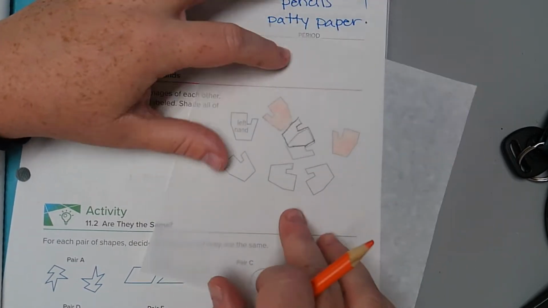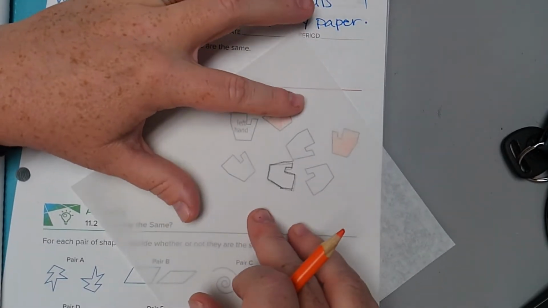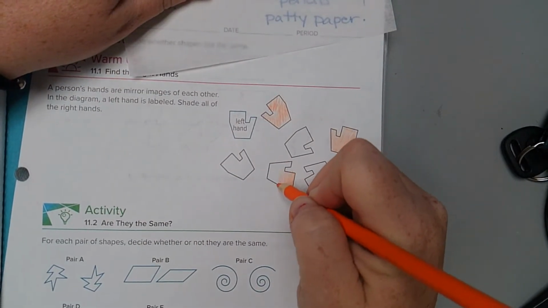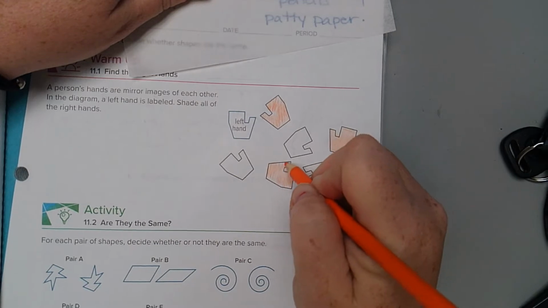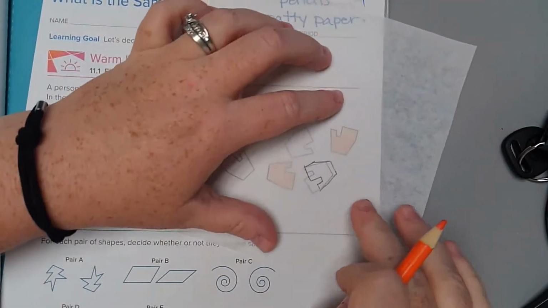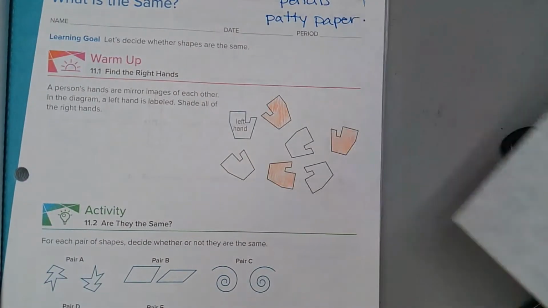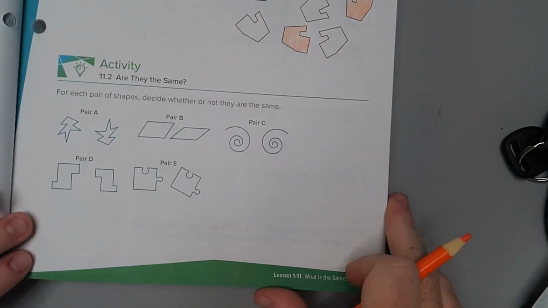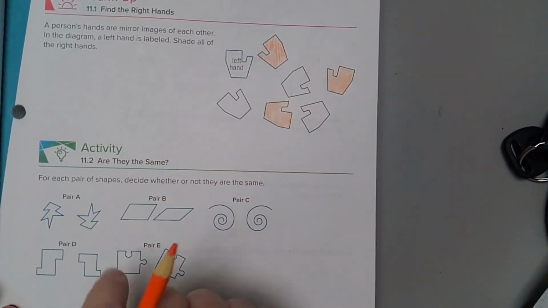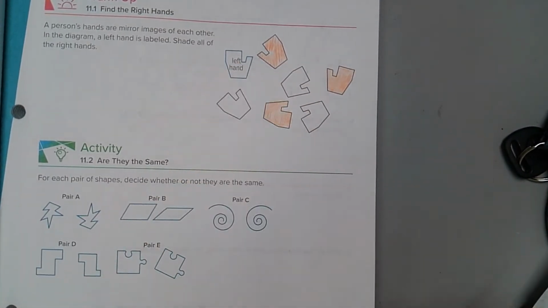Now you have to go through all of your hands. Here we go. There's another one, to determine if they are a reflection or not. And then we have this one, which is not. So there are 3 right hands and 4 left hands because you have the original one.